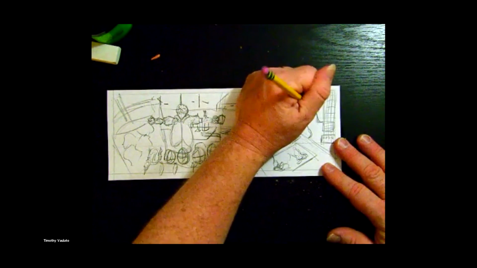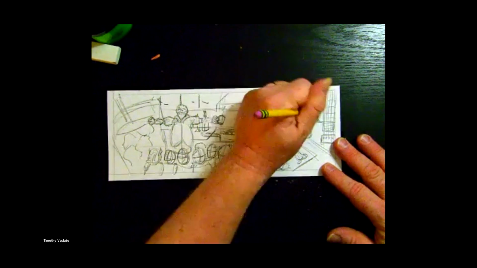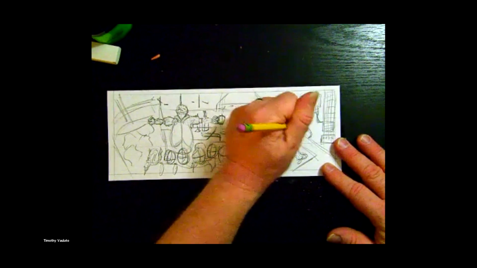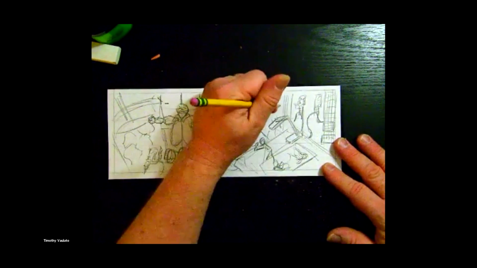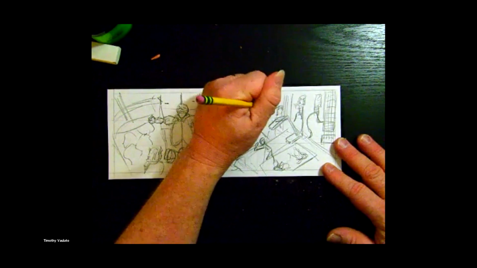I'm not really sure how to show writing. That's something else we did. I built an archery thing in the backyard. I could have added that to part of this composition.